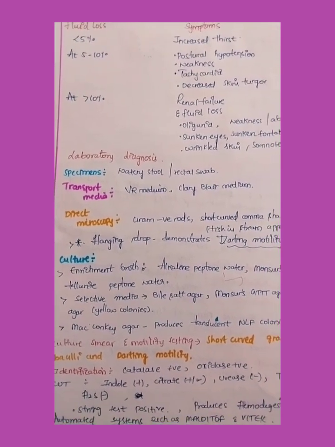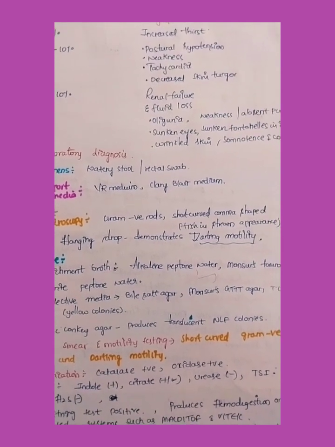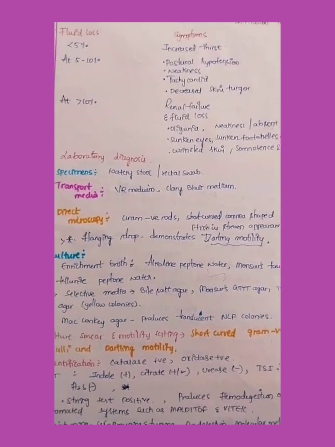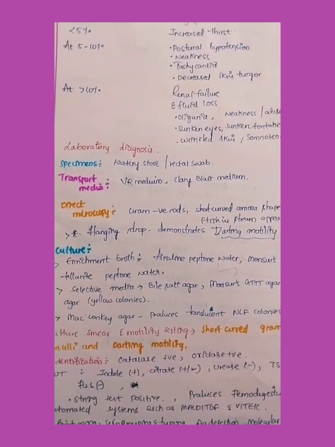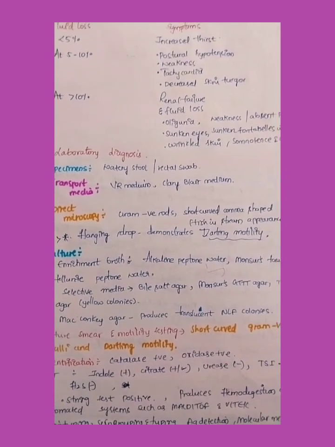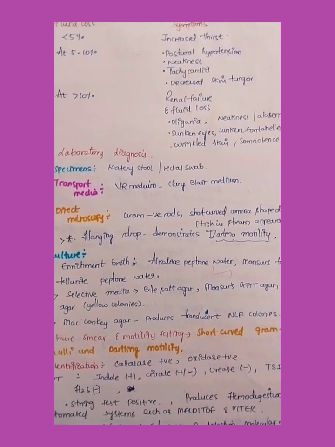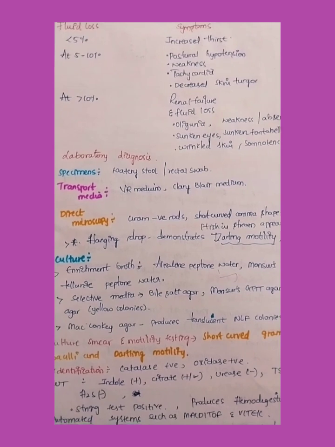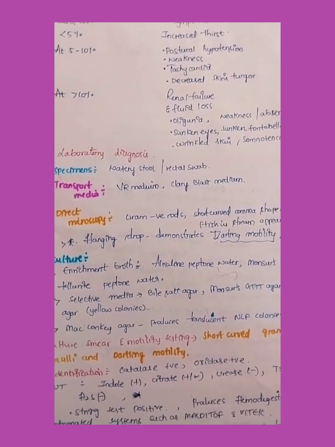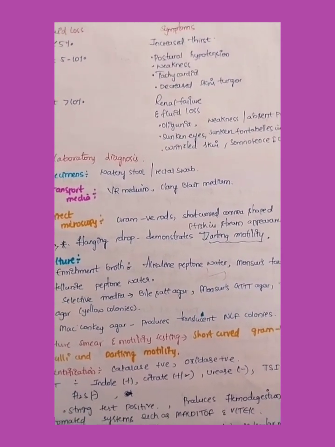On direct microscopy, they are gram negative rods, short, curved, comma shaped, and will appear as fish in stream appearance. The hanging drop reveals darting motility, like a shooting star, meaning very fast motility, as it has a flagellum.